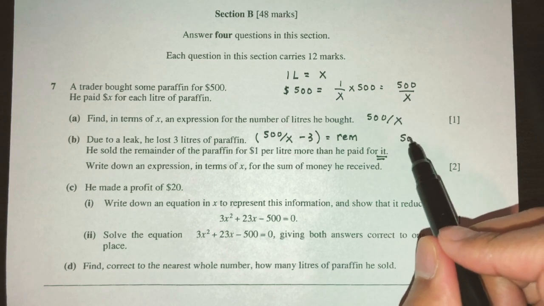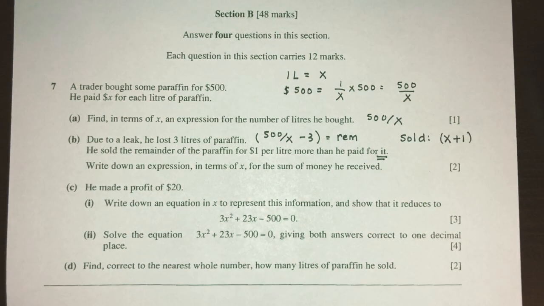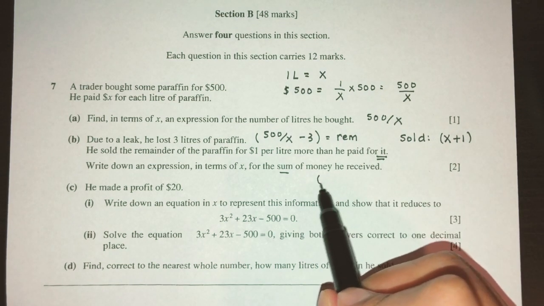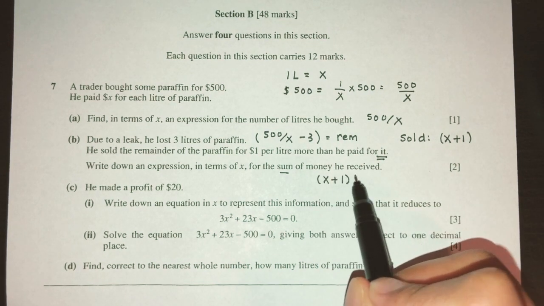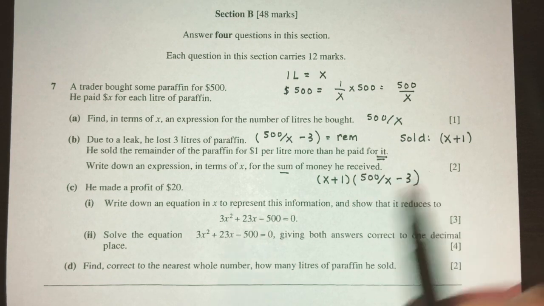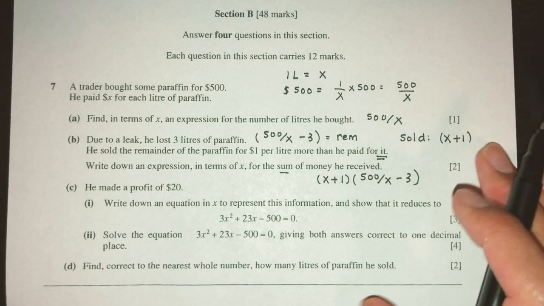He sold for, selling price is x plus 1. Okay. Now write an expression for the sum of money he received. Pretty easy. It is remainder times selling price. That will be x plus 1 times 500 over x minus 3. That is the amount of money that he receives from selling the remainder at this price.